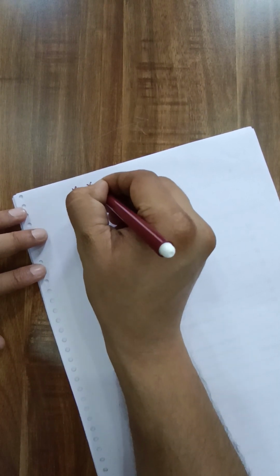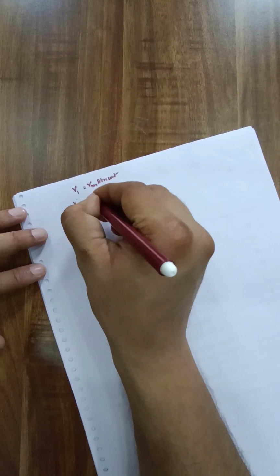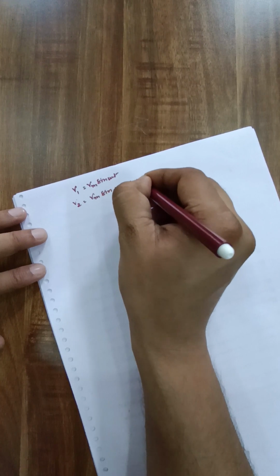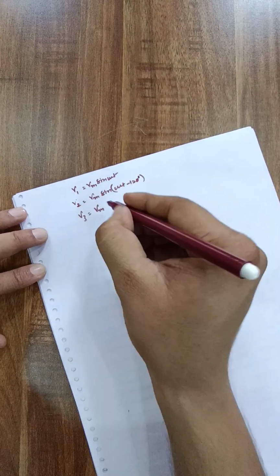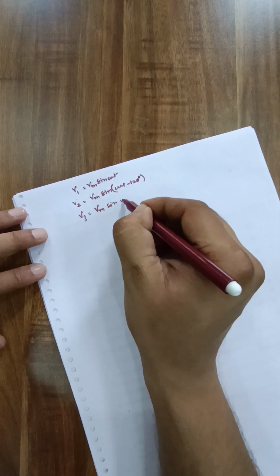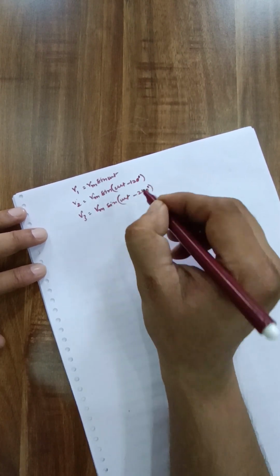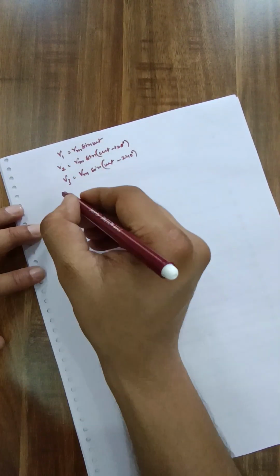V1 equal to Vm sin omega t, V2 equal to Vm sin omega t minus 120 degree, and V3 is equal to Vm sin omega t minus 240 degree.